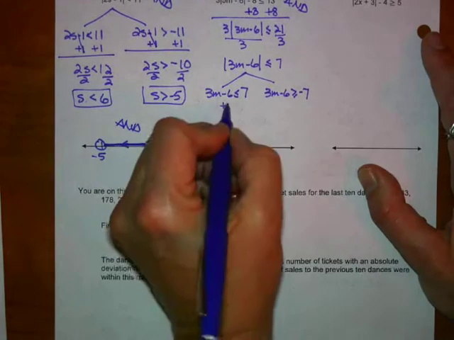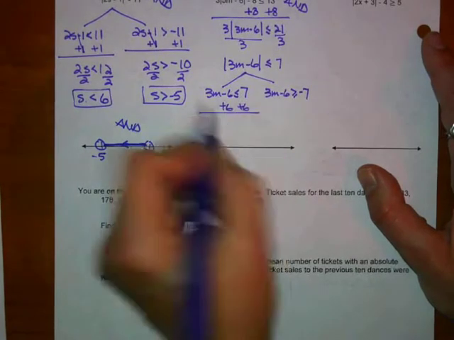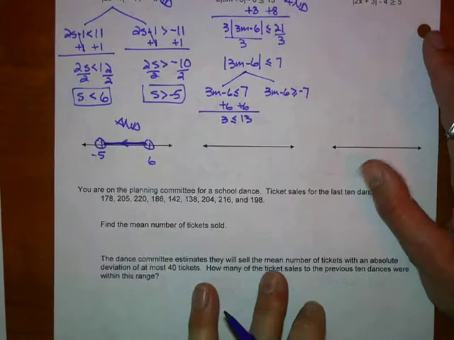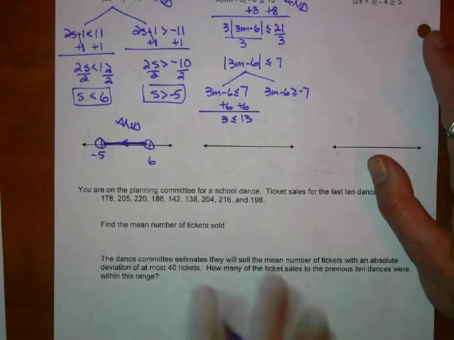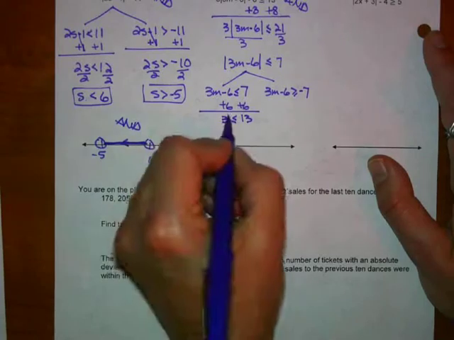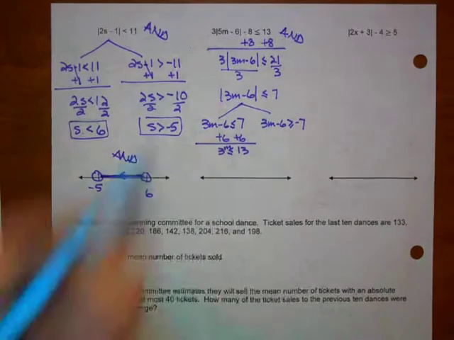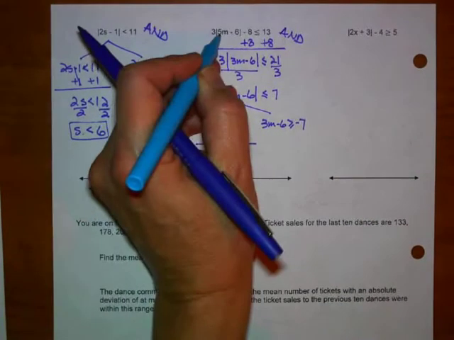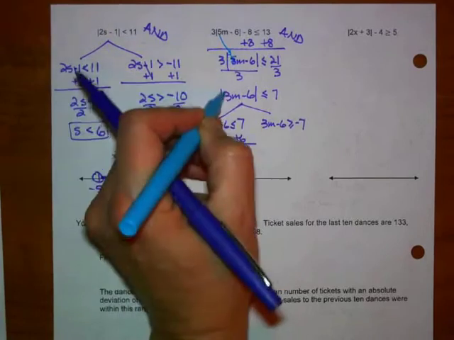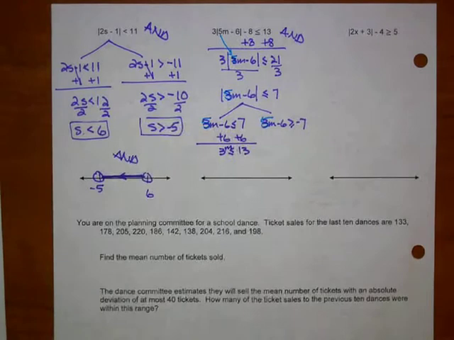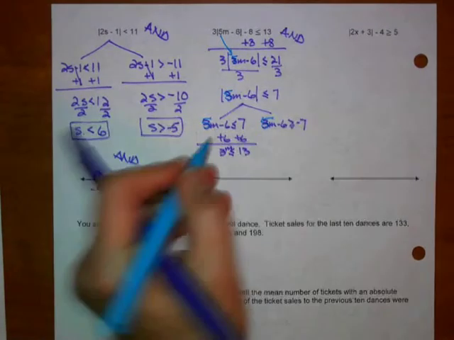Okay, I'm going to add 6. 3m is less than or equal to 13. We're going to get a fraction. Doesn't matter. Did I do something wrong here? I did. All right, I made a mistake. This is a 5, you guys, so we have to make that a 5, a 5, a 5, and a 5. I don't know where 3 came from. Sorry about that.